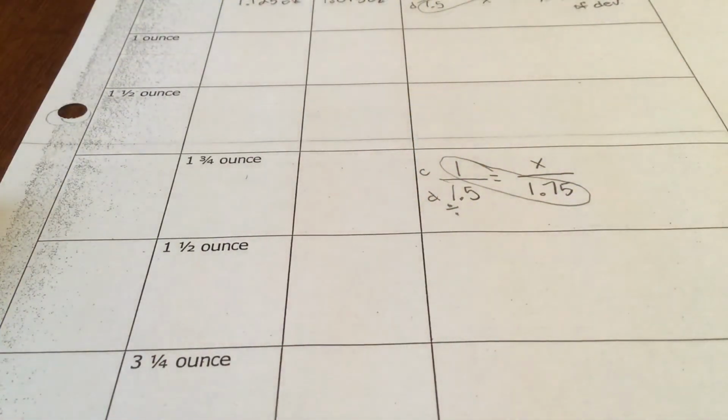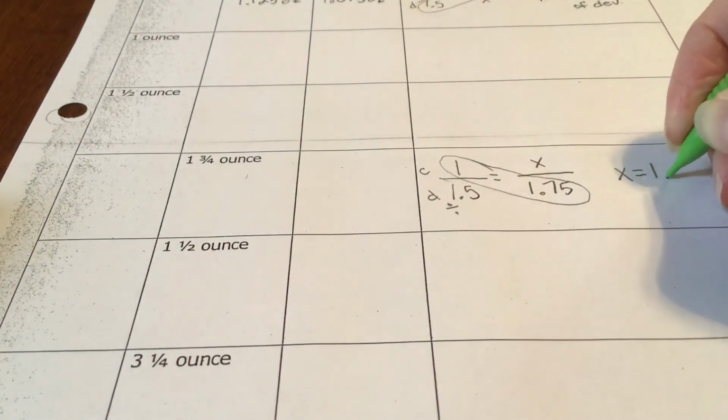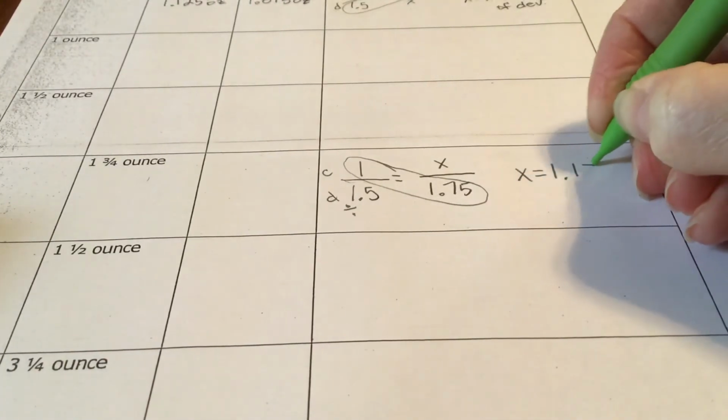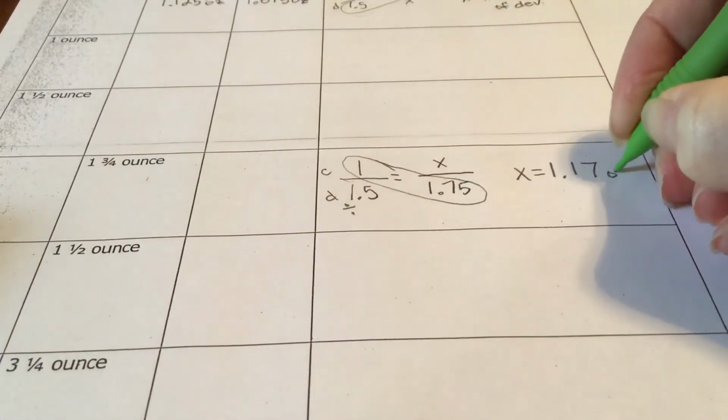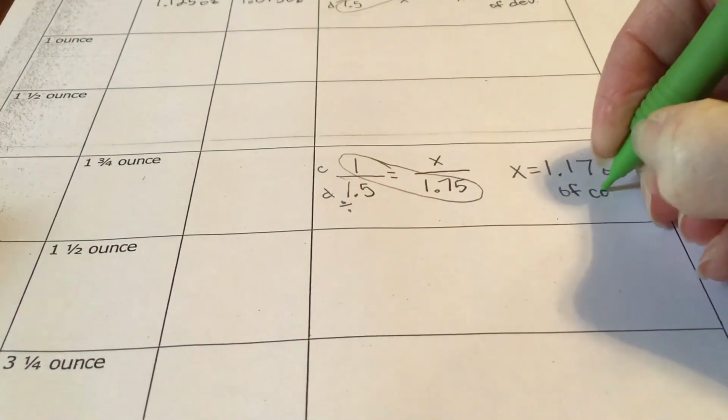So we're taking 1 times 1.75 divided by 1.5. And I get a real funky decimal, and that's okay. We can round it to 1.17 ounces of, and this one would be ounces of color.